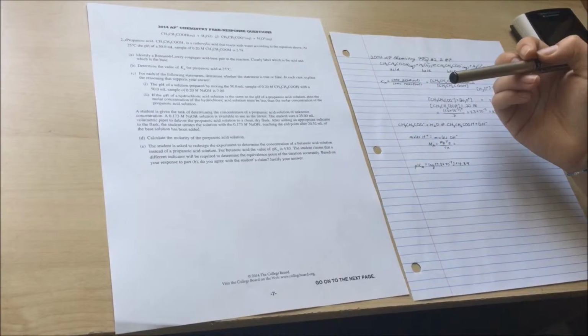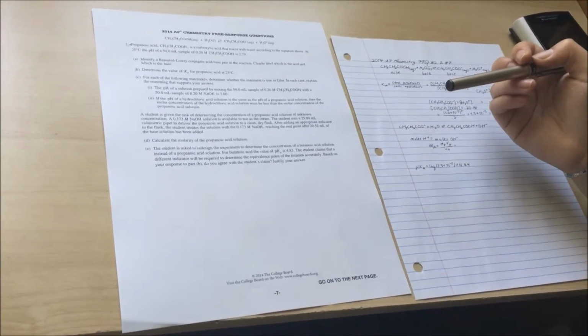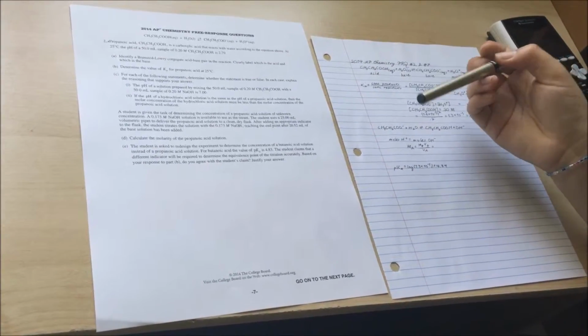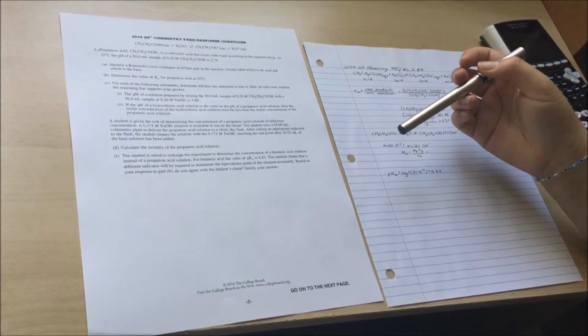After adding an appropriate indicator to the flask, the student titrates the solution with a 0.173 molarity NaOH, reaching the endpoint after 20.52 milliliters of the base solution has been added.